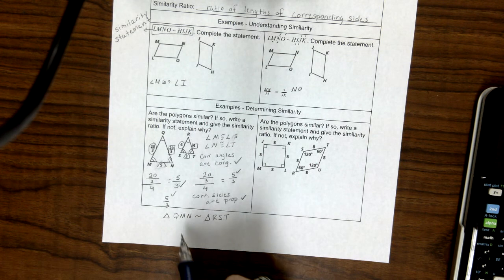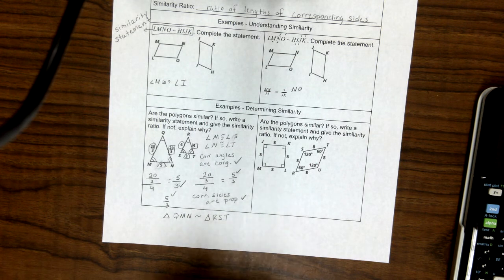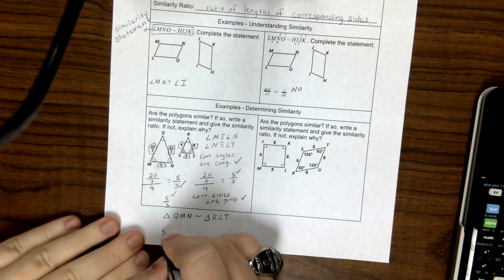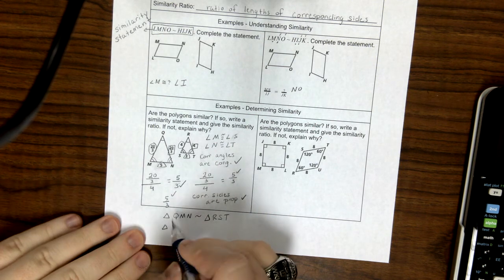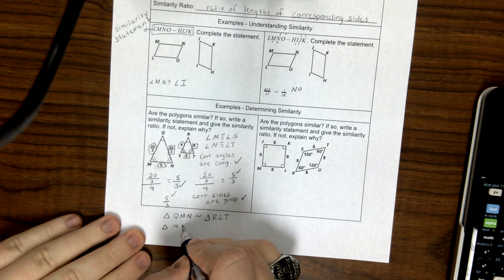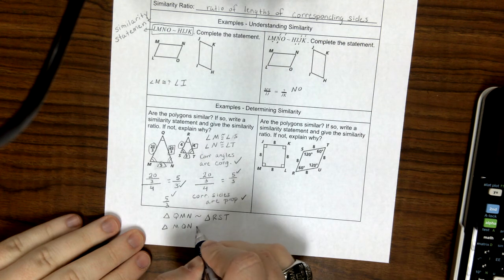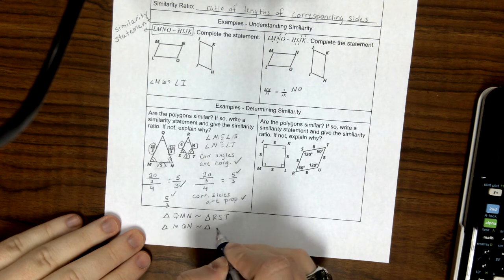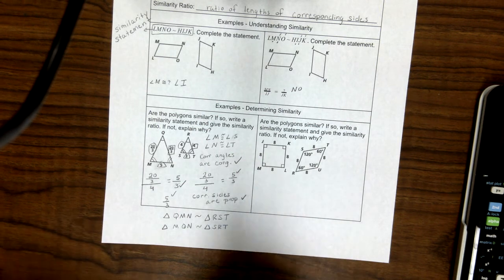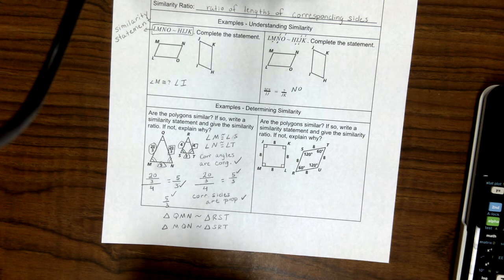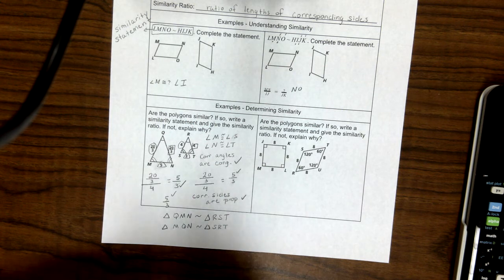Okay, and that's not the only similarity statement you could write. You could reverse the orders of the letters and it'd still be okay. You could go MQN is similar to SRT. That's another option. There's one more option, but I'm not going to write it.